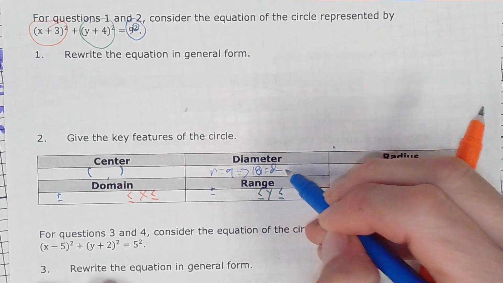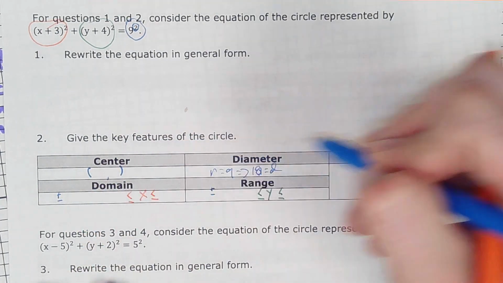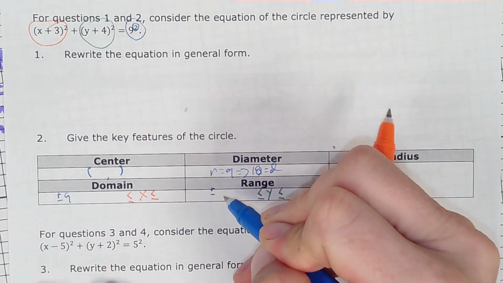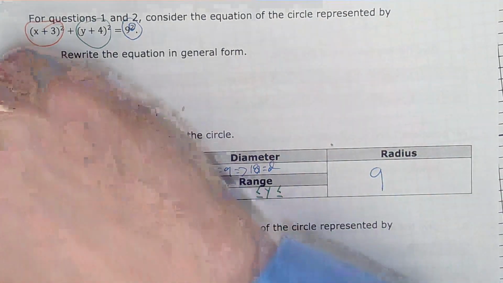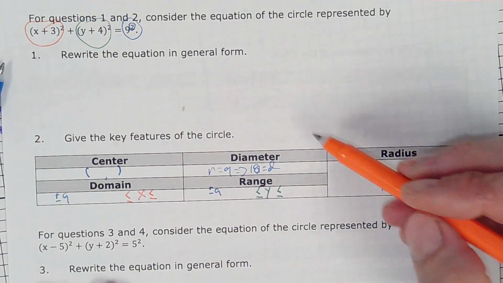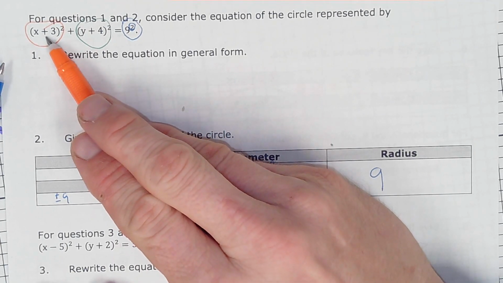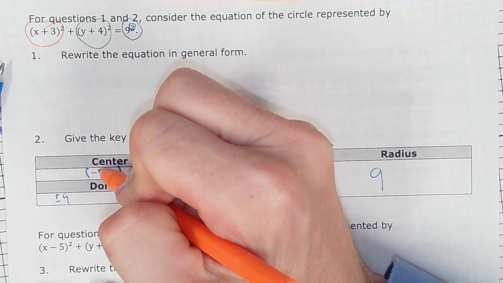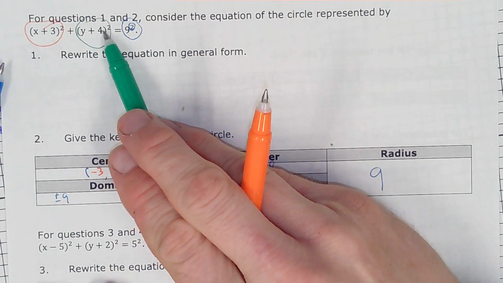18 equals diameter. Okay, and then I'm going to put my 9 right here, and my 9 here for my range and domain. And my x value is going to be negative of that, so it's going to be negative 3. And my y value is going to be negative of that, so it's going to be negative 4.